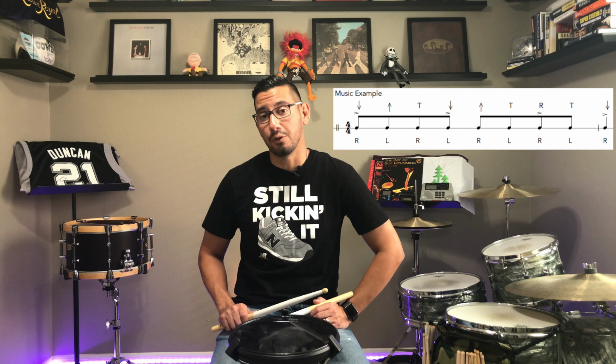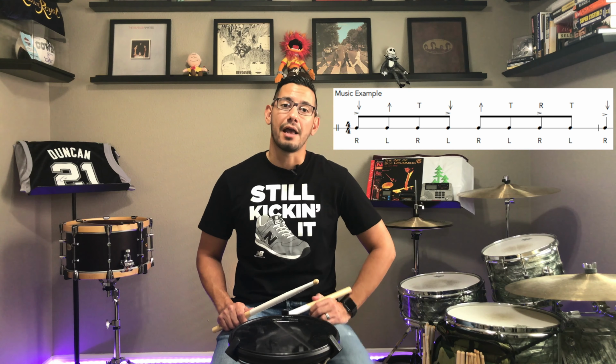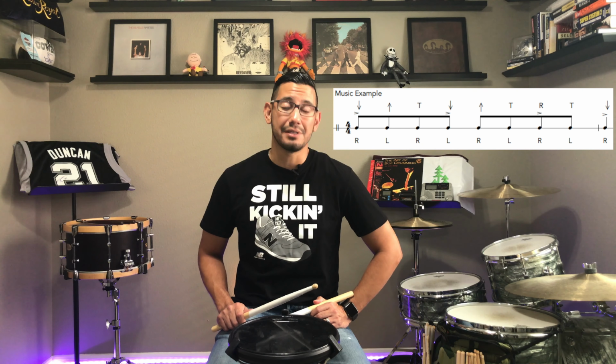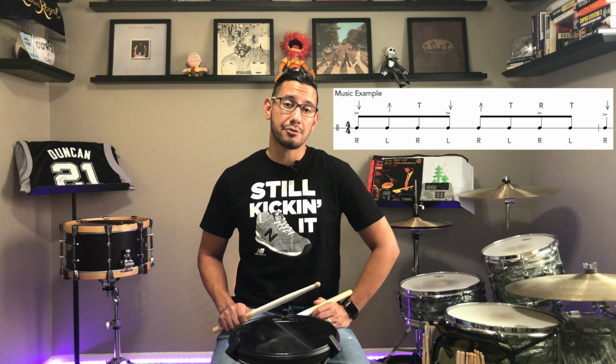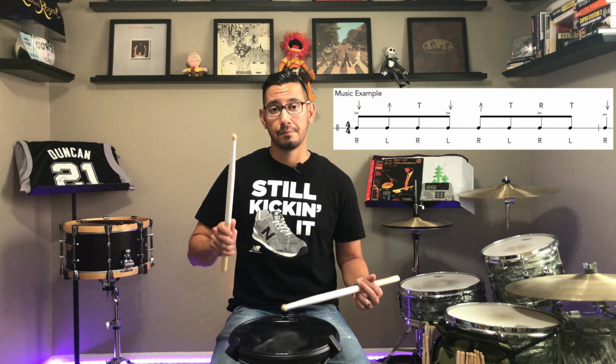Our last note is just a single quarter note, that's an accent. Nothing follows, so we're going from an accent to a non-accent, that would be a downstroke. So these last three notes we play would be rebound stroke, tap stroke, downstroke, like so. So altogether, here's how we would play these two measures.